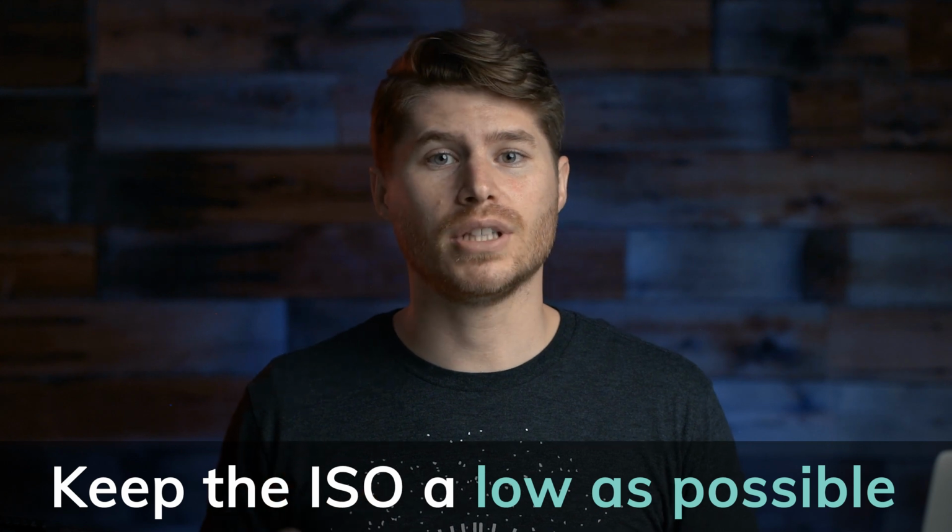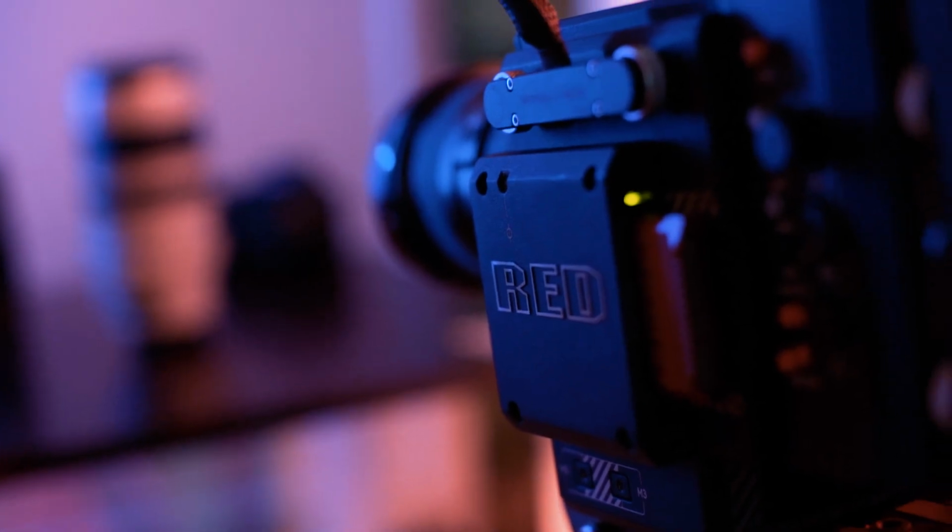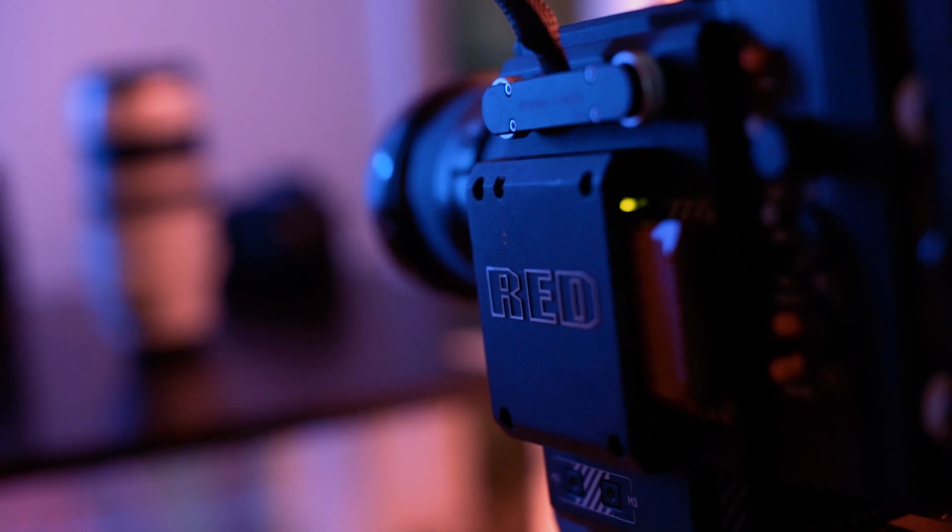There are times where you'll need to raise your ISO though. That's either in a low light situation or in situations where you want a higher shutter speed and a closed aperture. Then you can raise it. And it's not necessarily a bad thing. Your footage isn't going to be ruined.